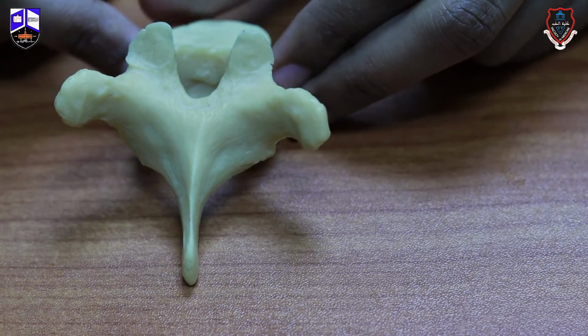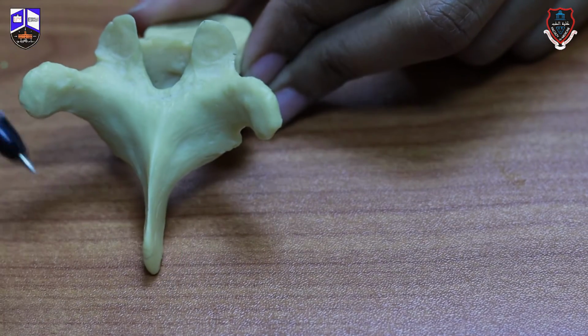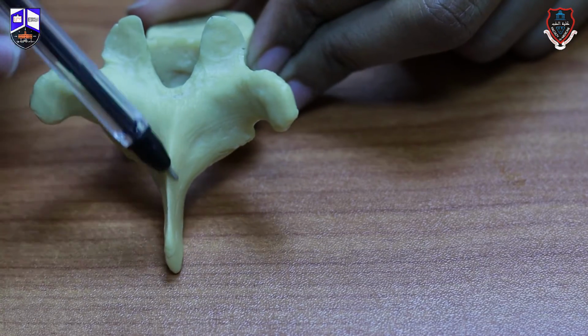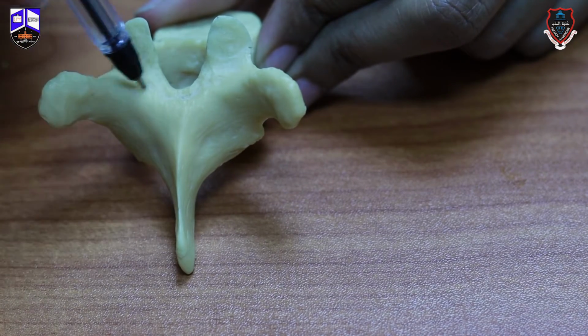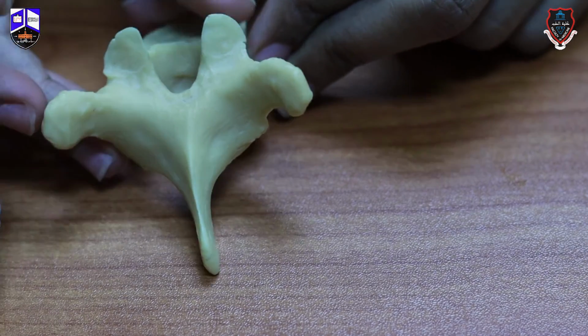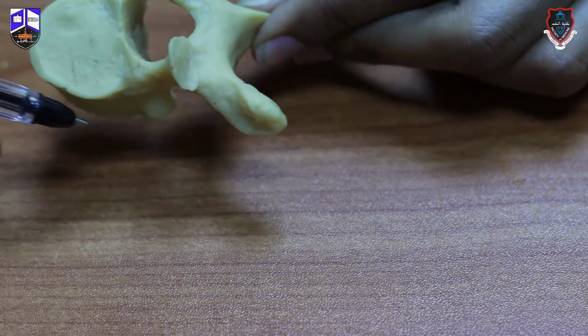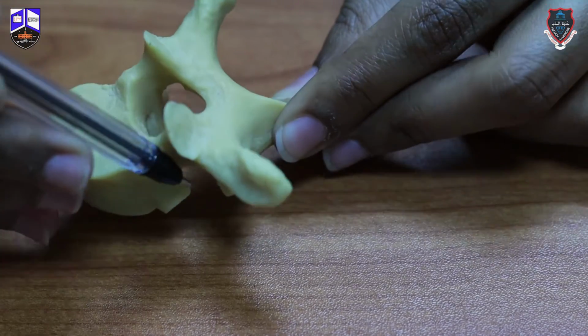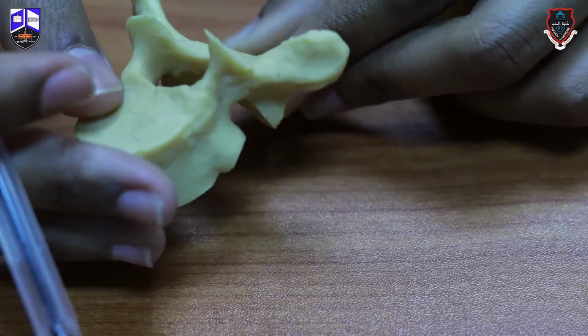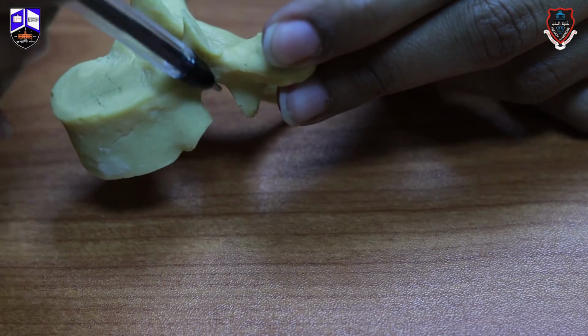The part of the neural arch that lies between the transverse process and the spinous process is known as the lamina. This is the lamina, and that part that lies between the transverse process and the body of the vertebra is known as the pedicle of the vertebra. So this is the pedicle of the vertebra.